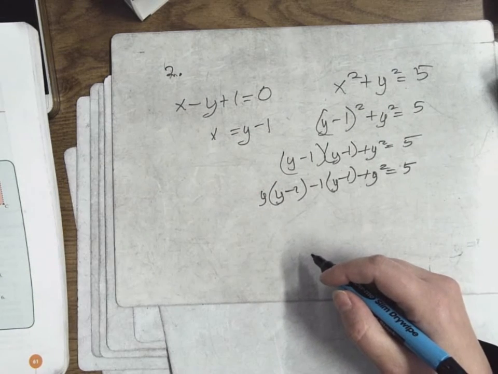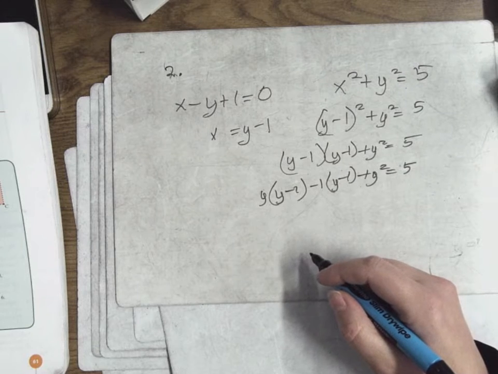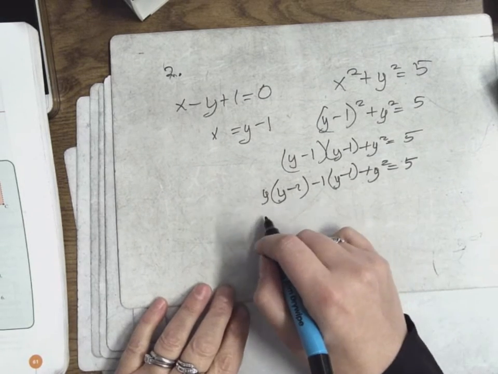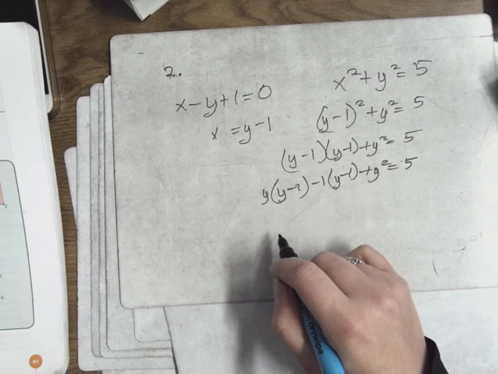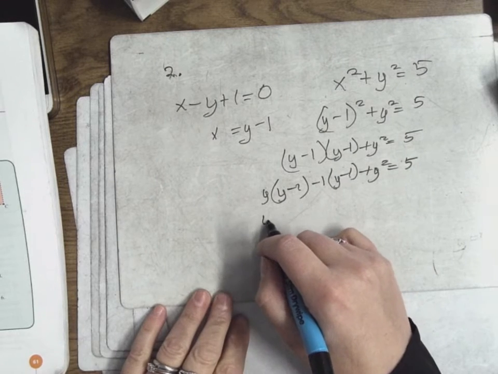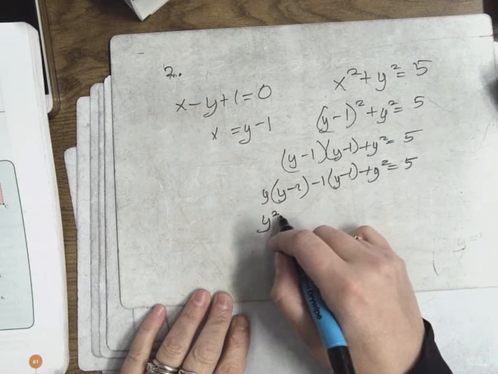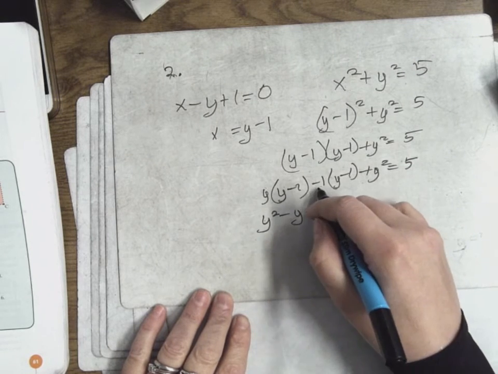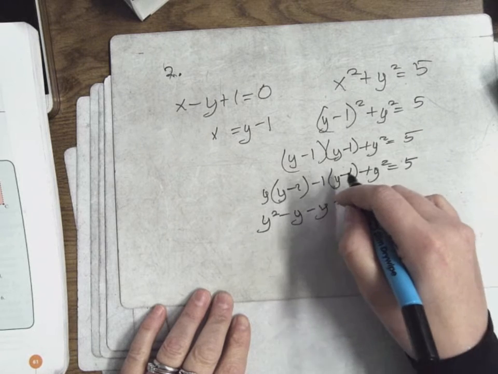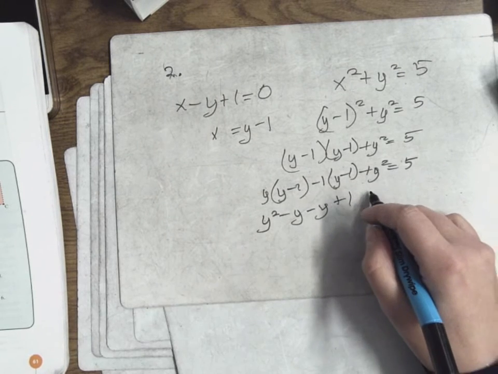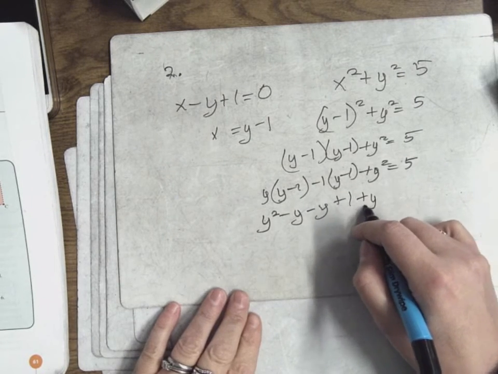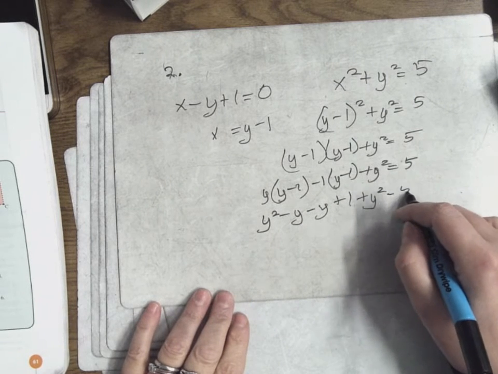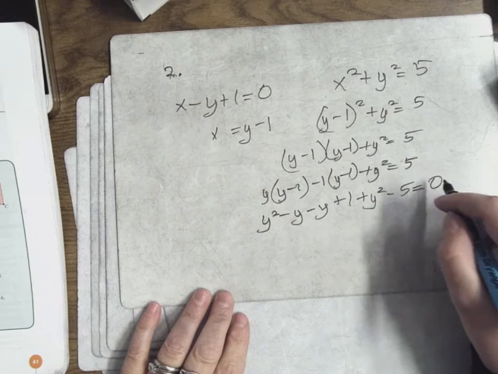Yes, I brought the 5 over and made it a minus 5 equal to 0. Yeah, I'm going to do that in the next line. Multiply it out, it doesn't matter when you do that, you'll have to do it at some stage. So I'll get y squared. Y by 1 is minus y. Minus 1 by y is minus y. And a minus by a minus is a plus. 1 times 1 is 1. Then finish it off, plus y squared. And I have to bring over the 5, so it becomes minus 5 equals 0.